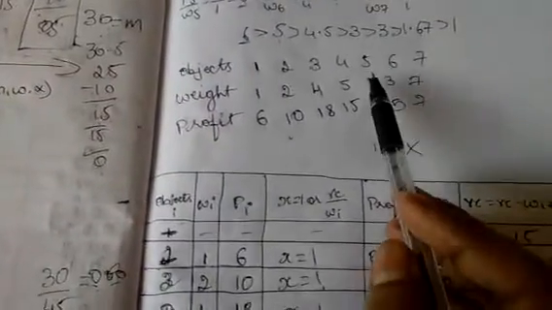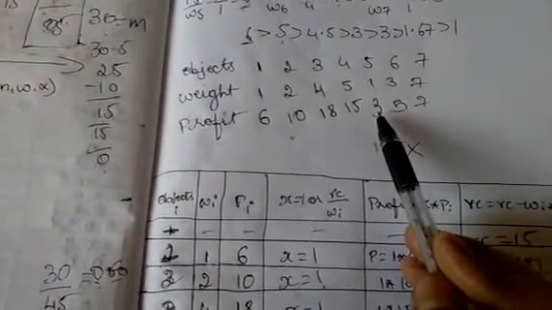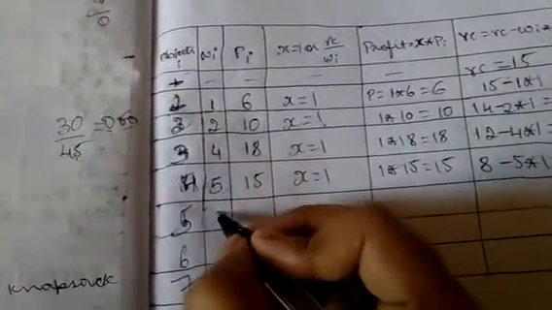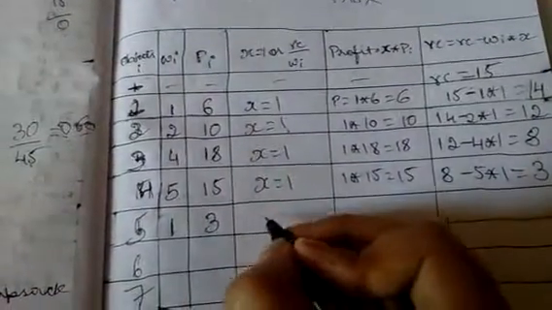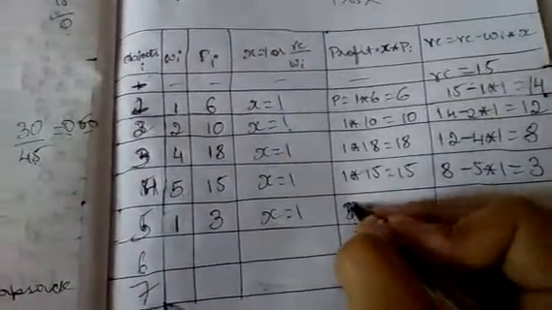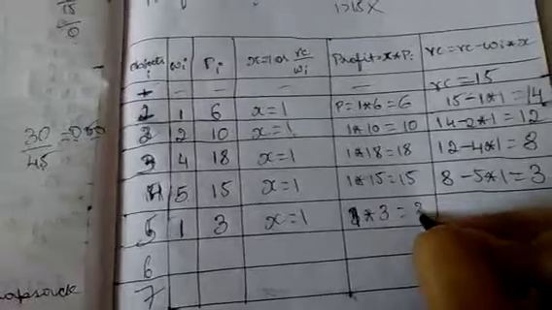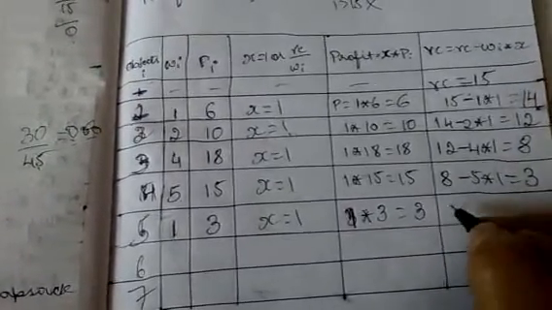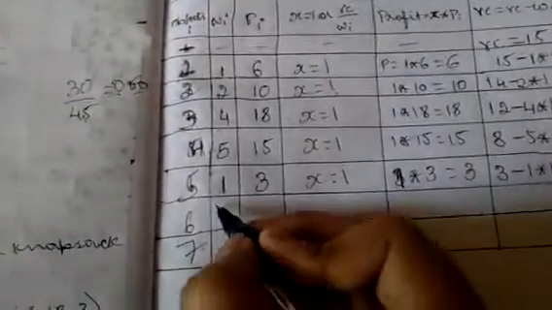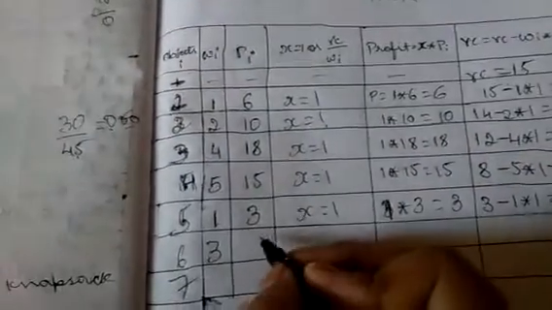Okay, I'll go for the next object, the fifth object: 1 and 3. Is 1 greater than 3? No. So x is equal to 1. So 1 into 3 is equal to 3. What is the remaining capacity? 3 minus 1 into 1, that is 2. I'll go for the sixth object. Weight is 3 and profit is 5.